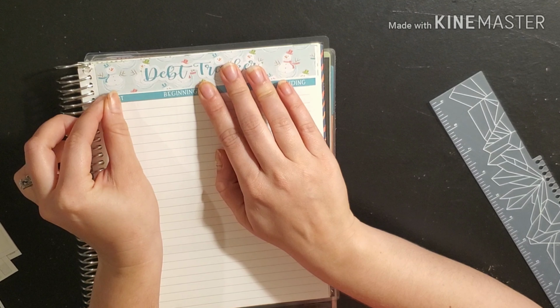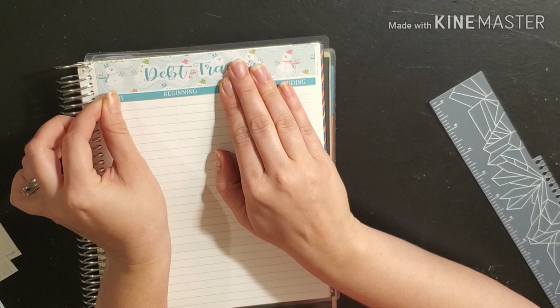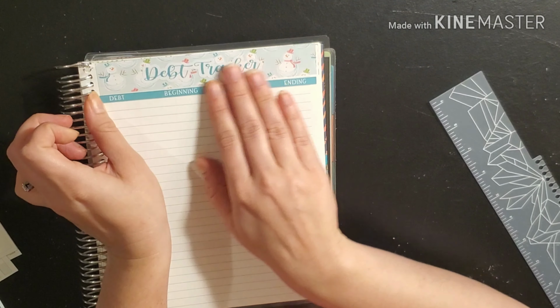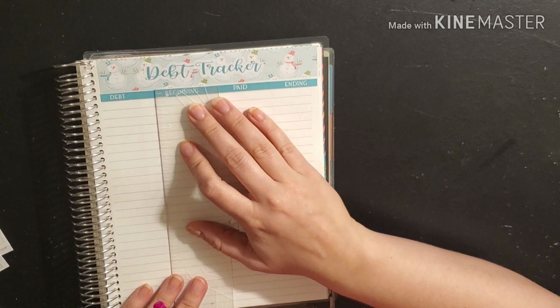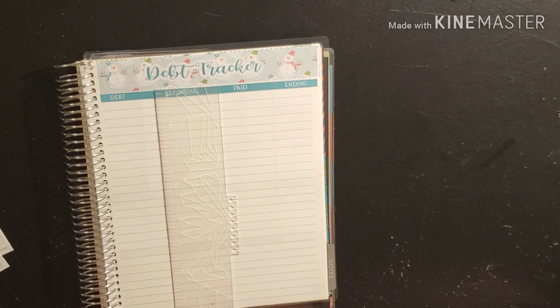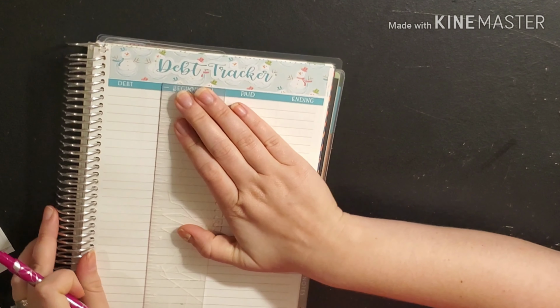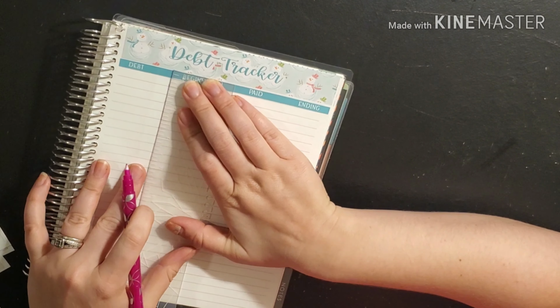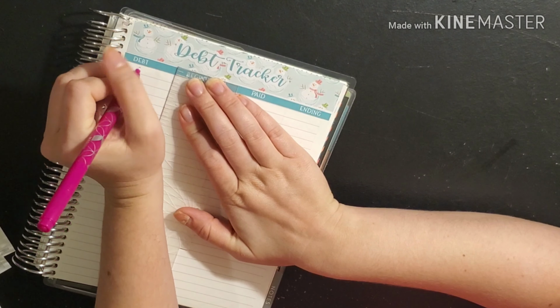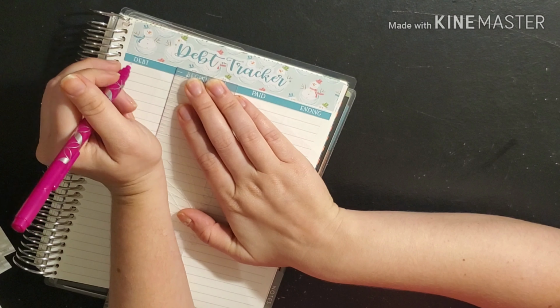Lay down our debts. Sticker. Alright. So we're going to use this to keep it straight again. For debt, we have 6 debts that we are going to be working towards paying off.